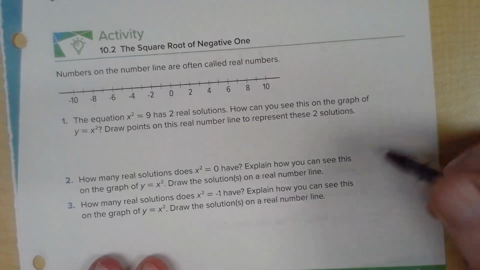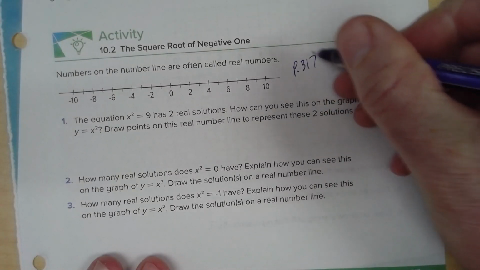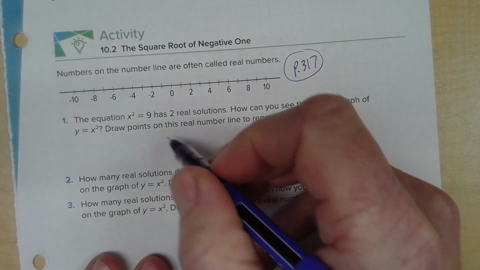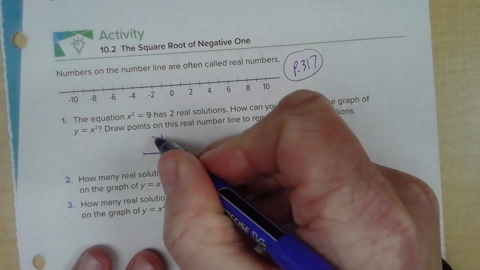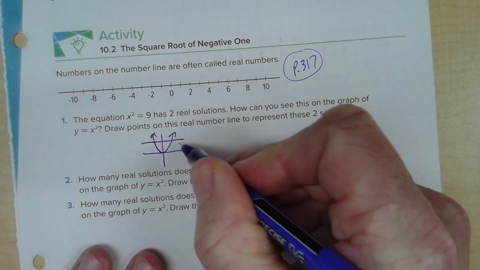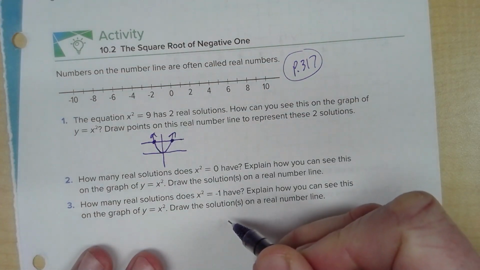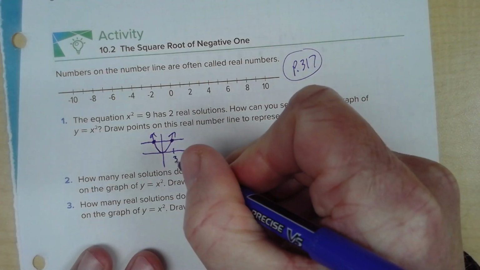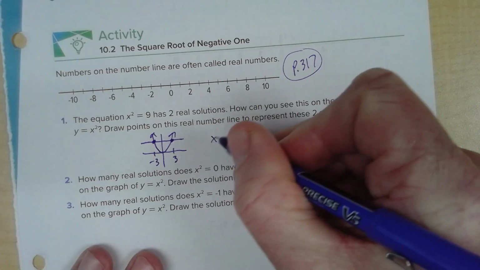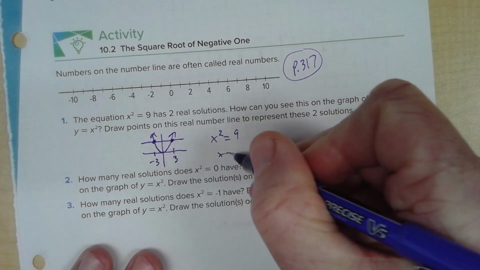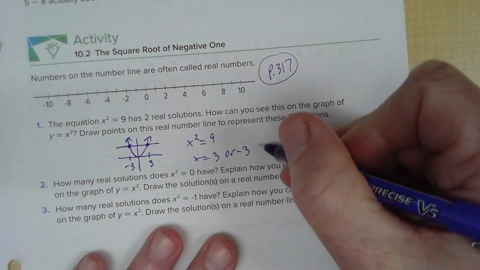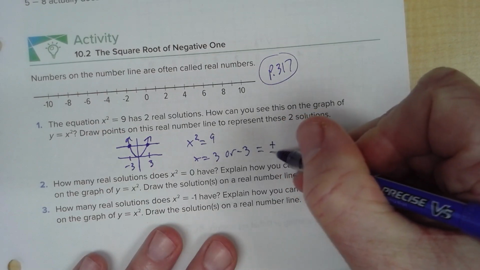Down here on the bottom of page 317, the equation x squared equals 9 has two real solutions. So remember, x squared is a parabola, and it can be 9 in two locations. And those locations are 3, and where else? -3. So that's why we get two solutions. X is 3 or -3. And math people like simplifying notation, so we write plus or minus 3.